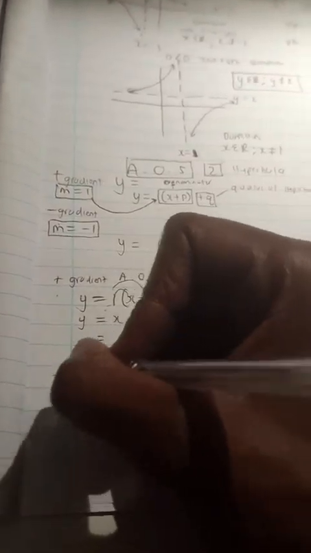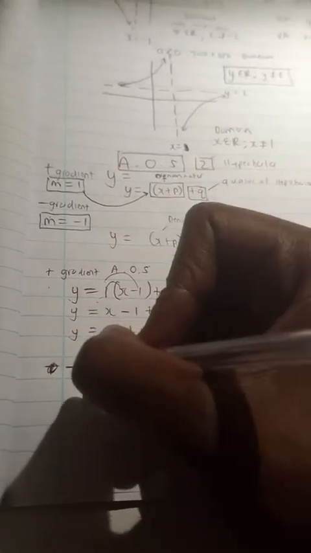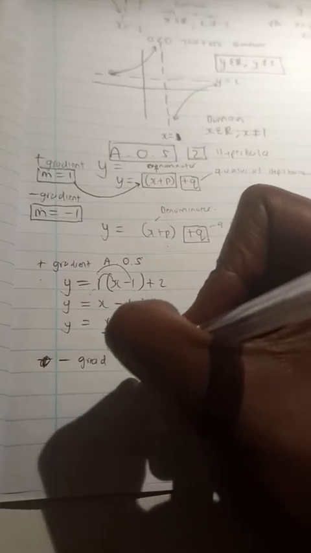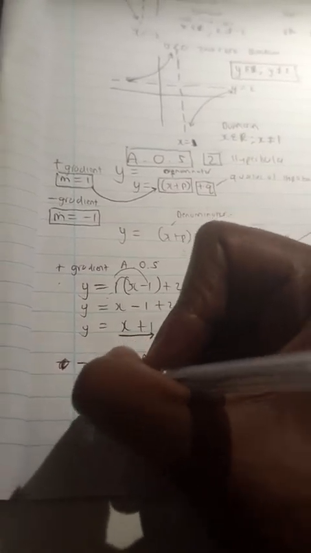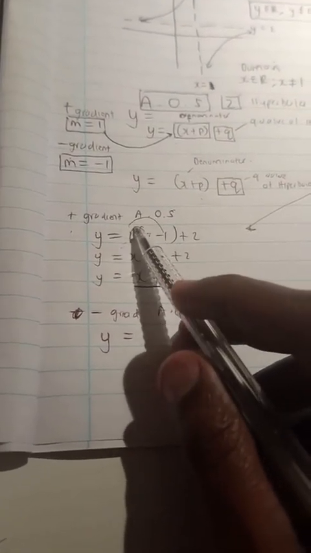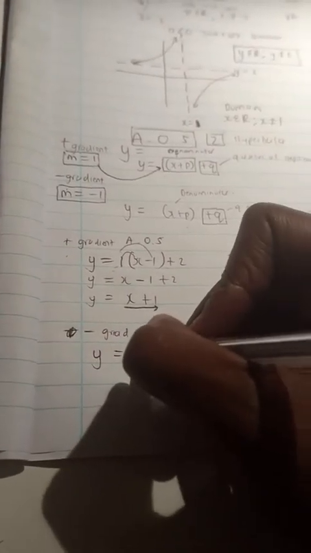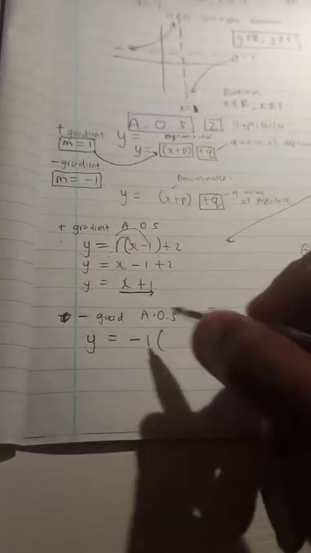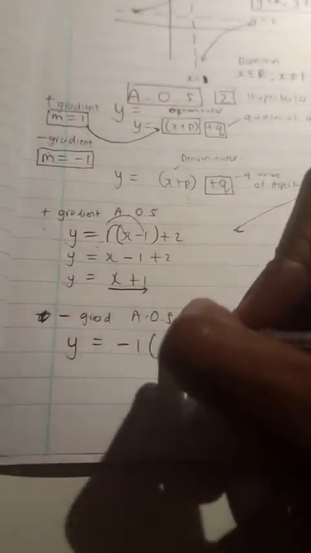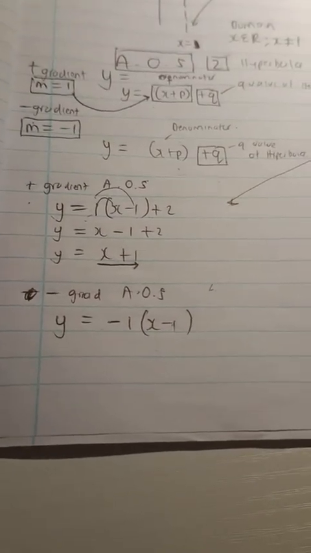Then we go for the negative gradient axis of symmetry. That is going to be y is equal to, once again, what did we say is the gradient of the negative gradient axis of symmetry? We know that it's going to be negative 1 on the outside. We have the bracket. We are going to drop what inside this bracket? The denominator expression, which is x minus 1. Let's drop that in there. And then we write the q value. What's the q value in this case? It's positive 2.